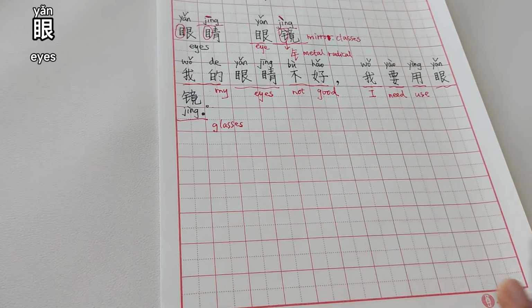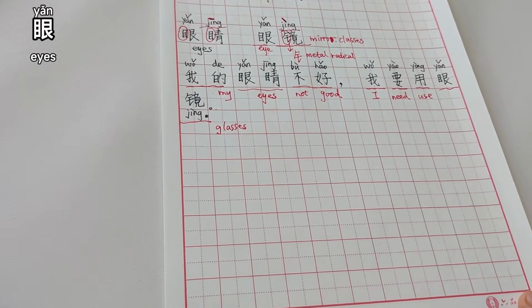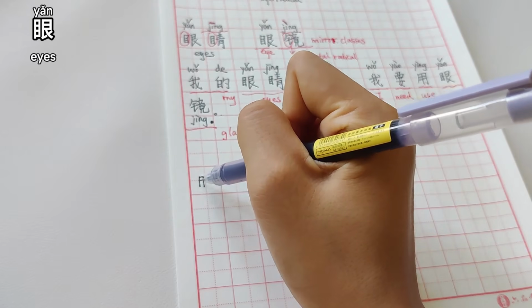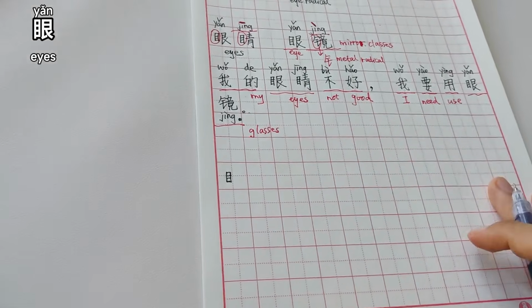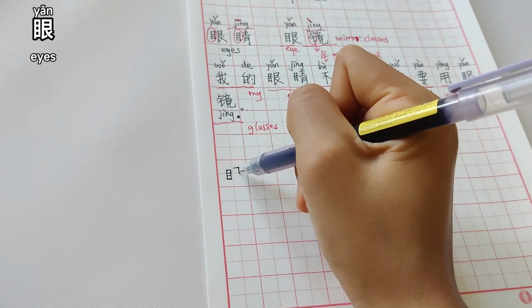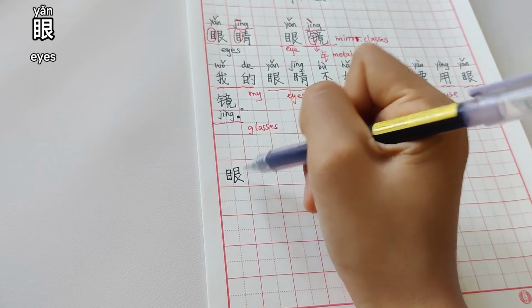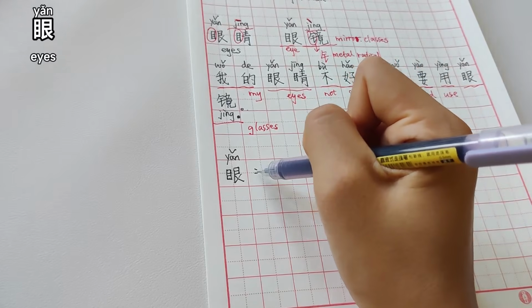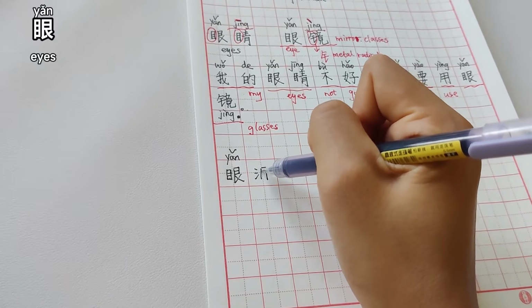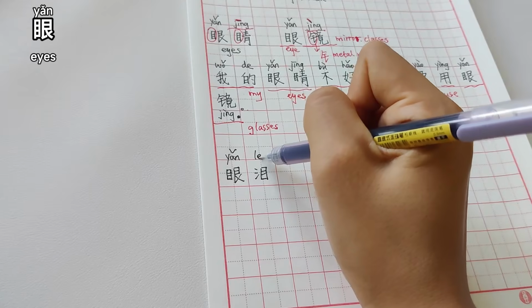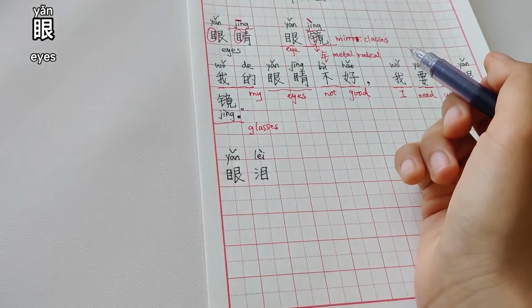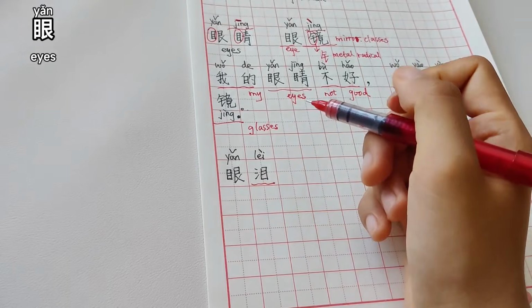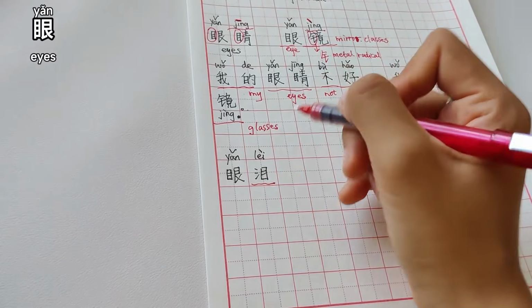Okay, moving on to the next word with the eyes. 眼泪. Okay, interesting word. Let's take a look at these characters. Very simple.